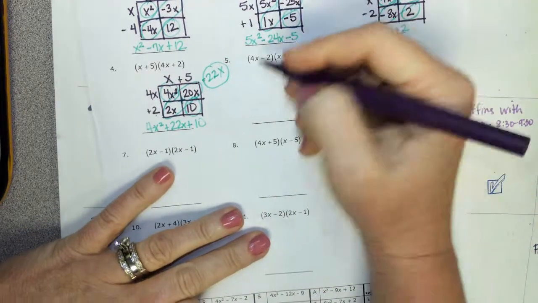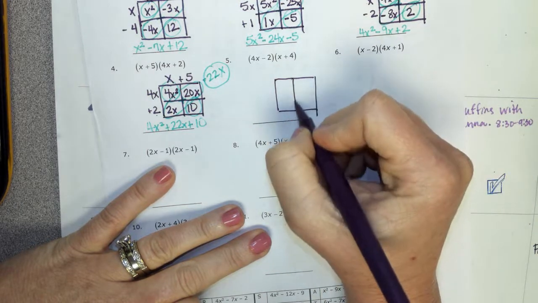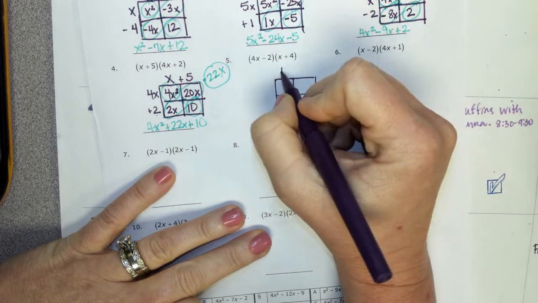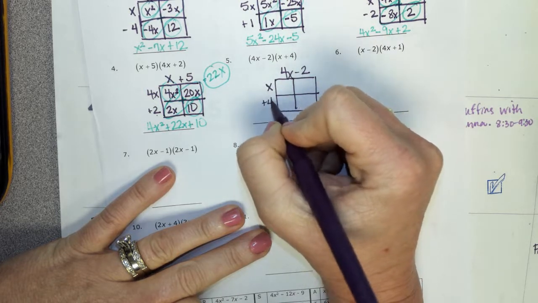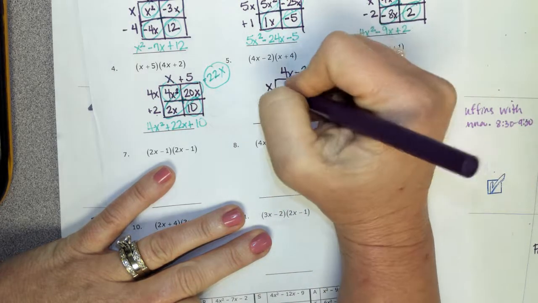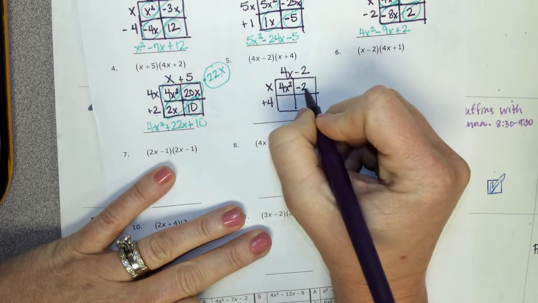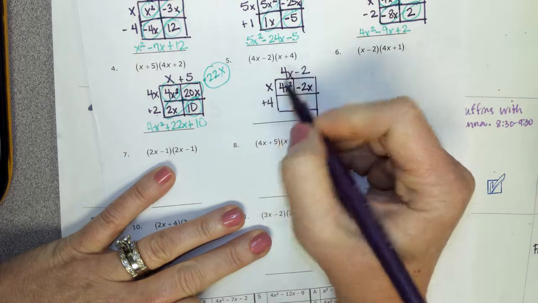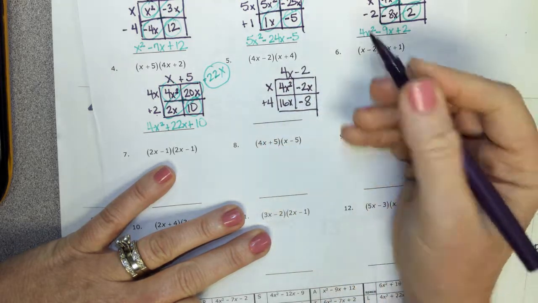Okay, number 5. So on the top I'll have 4x minus 2, on the side x plus 4. So x times 4x gives me 4x squared. X times negative 2 gives me a negative 2x. 4 times 4x gives me 16x, and 4 times negative 2 gives me negative 8.